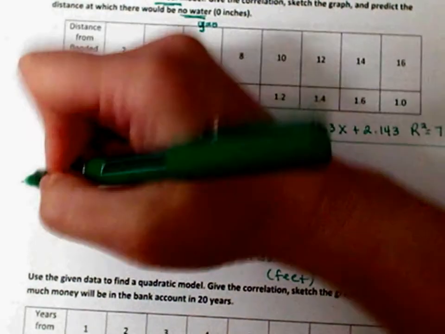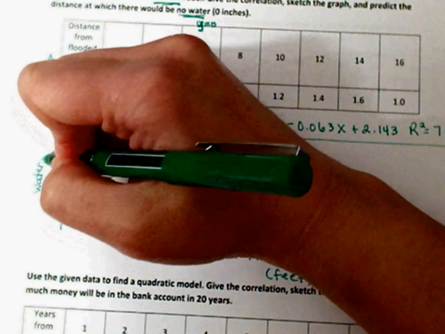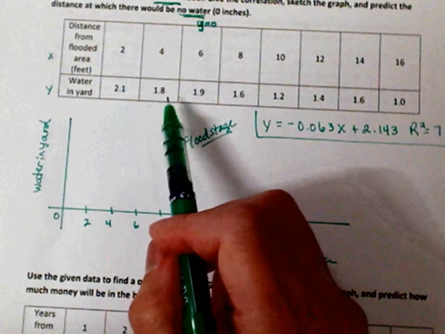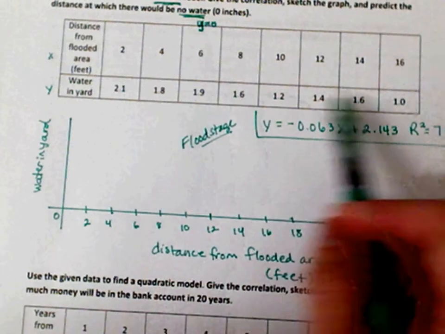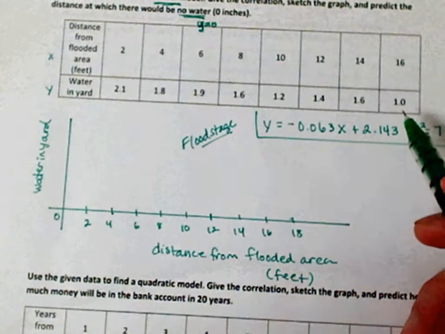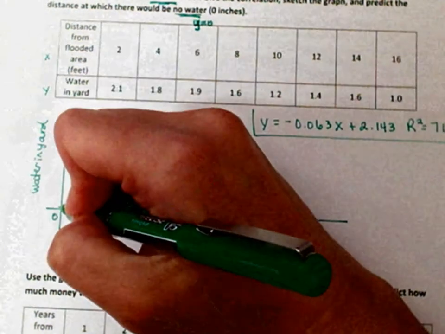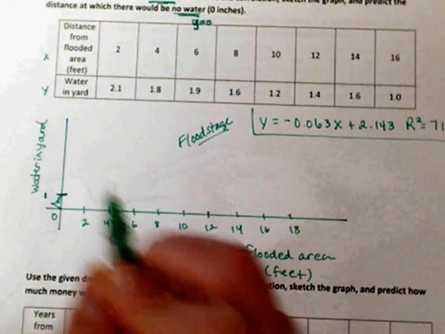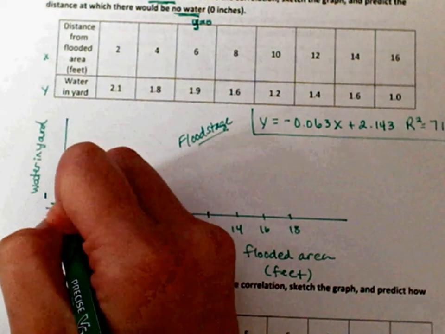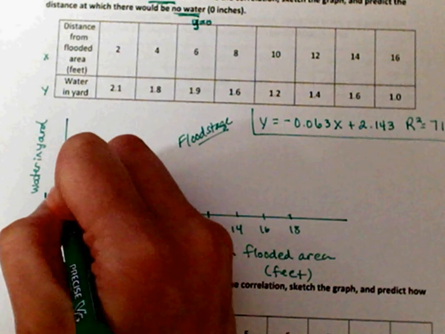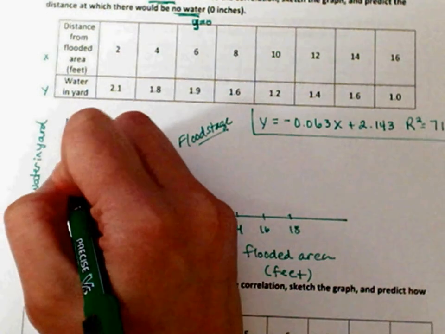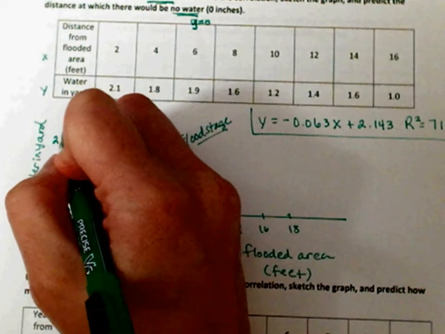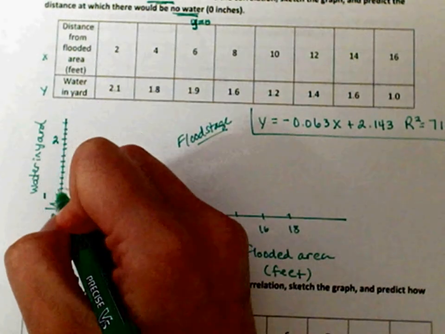And now this is water in yard. Notice it starts at 2.1, 1.8, 1.9. It's starting at 1. So what I'm actually going to do is put a little breaker. I'm going to call this one 1. Then I'm going to go 1, 2, 3, 4, 5, 6, 7, 8, 9, 10. That's going to be 2, and so forth. So right here would be 1.5. 1, 2, 3, 4, 5.